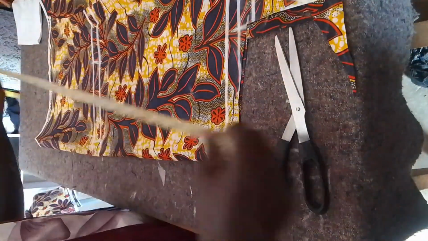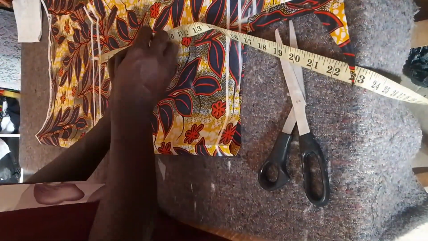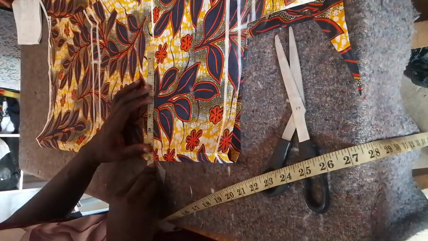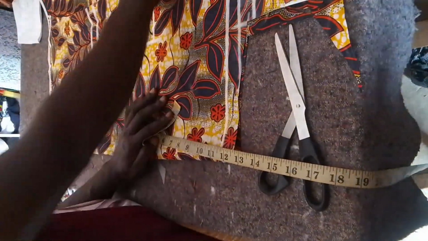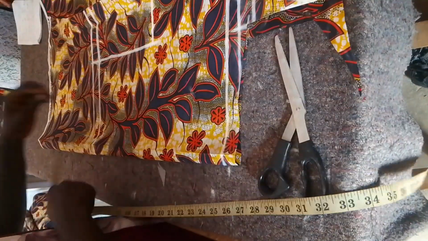So go ahead and mark it right there. I'll mark my armhole depth at 8 inches, just like I did for the front. And then at 8.5 inches, I'll mark my shoulder for the back. That's because 1.5 inches is for zipper allowance.